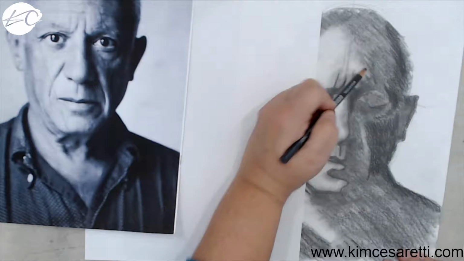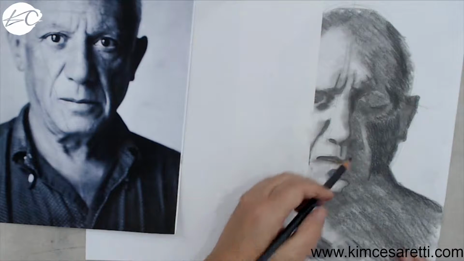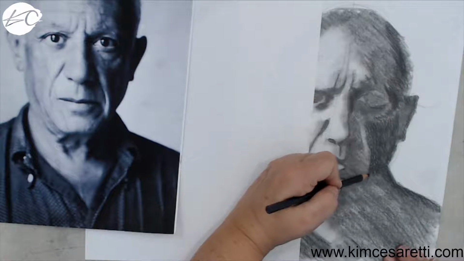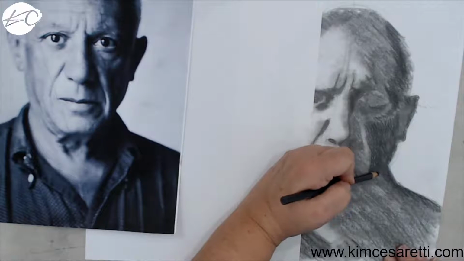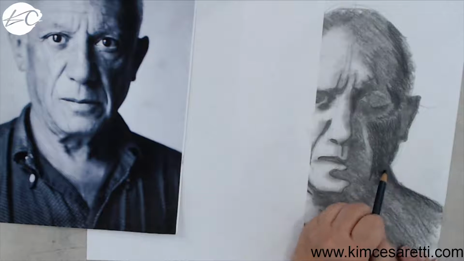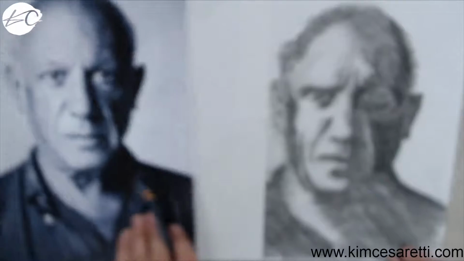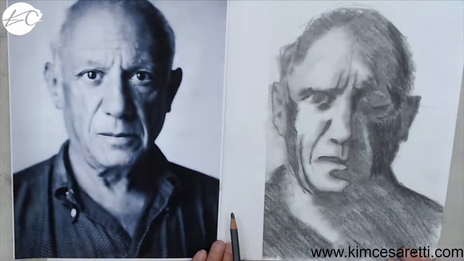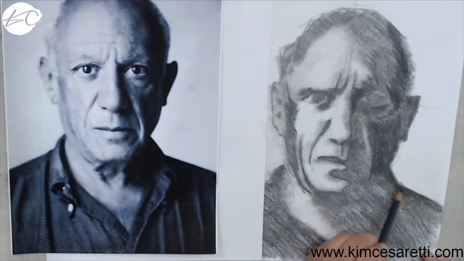Well, he went through this blue period where he was depressed. He was married to this one woman, but they couldn't marry because his wife was divorcing.